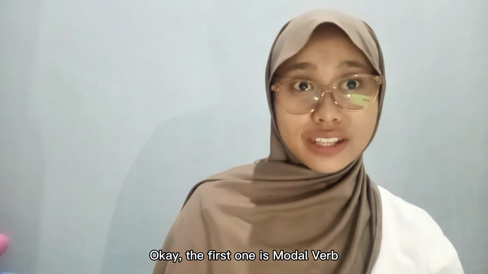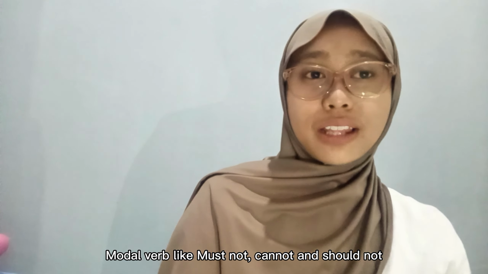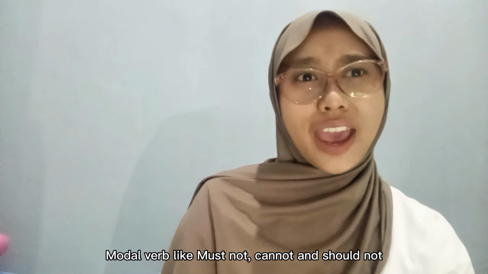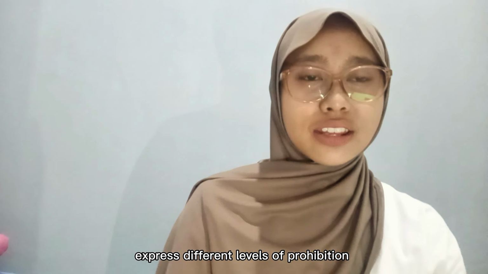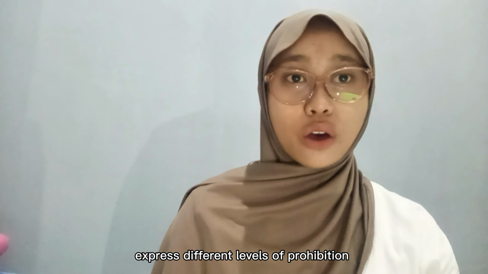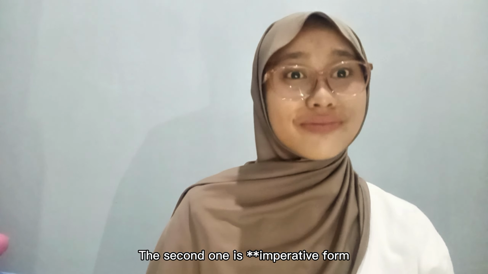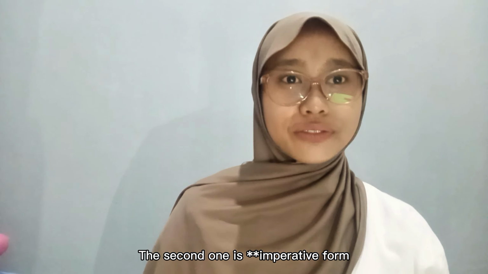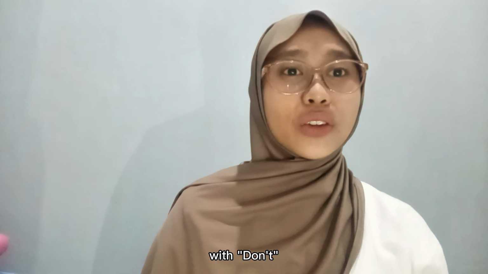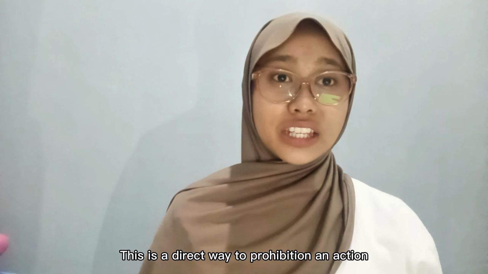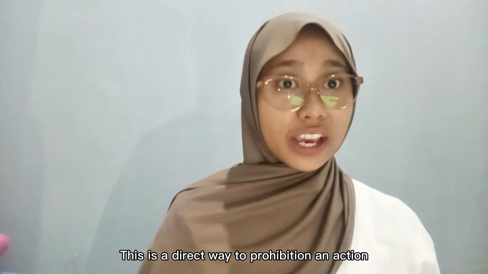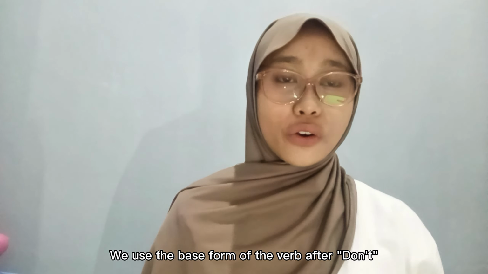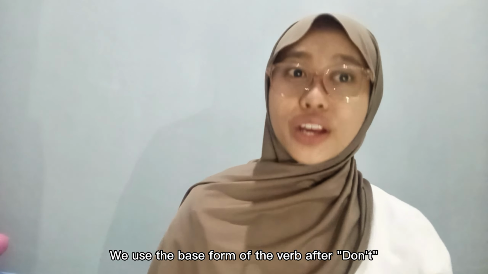Okay, the first one is modal verbs. Modal verbs like must not, cannot, and should not express different levels of prohibition. And the second one is the imperative form with don't. This is a direct way to prohibit an action. We use the base form of the verb after don't.